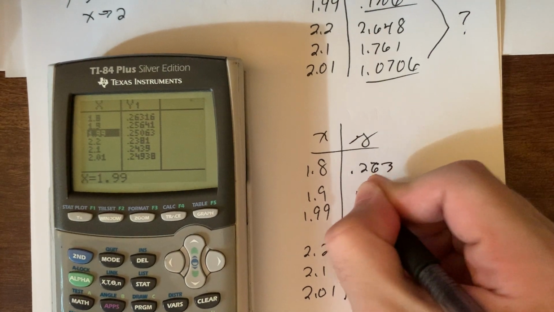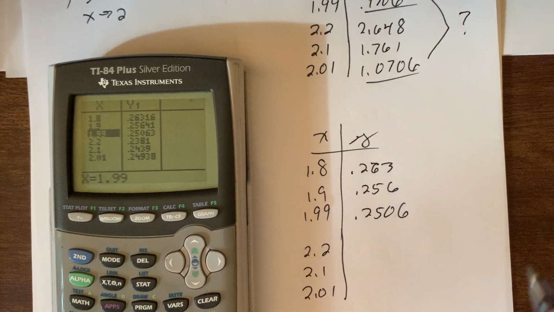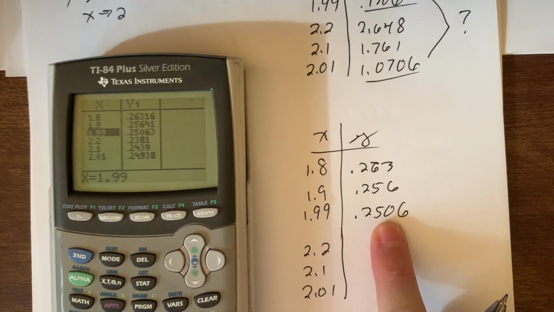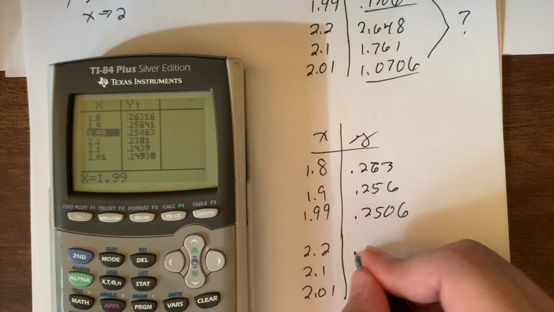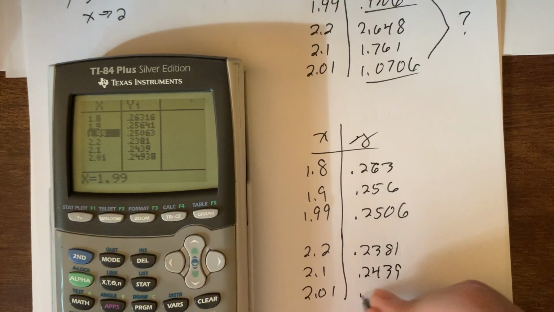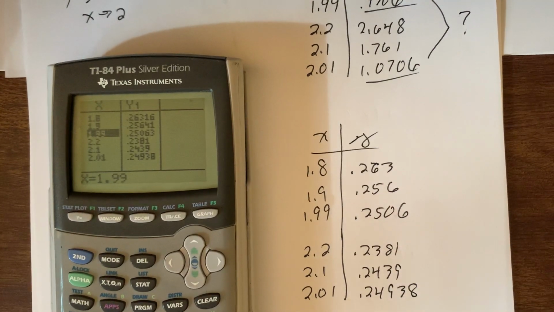So I'm getting 0.263, 0.256, 0.2506. Maybe you're seeing something it's honing in on, maybe not. Similar with the 2's, 2.2. I get 0.2381, 0.2439, 0.24938. I skipped a few decimal places here.